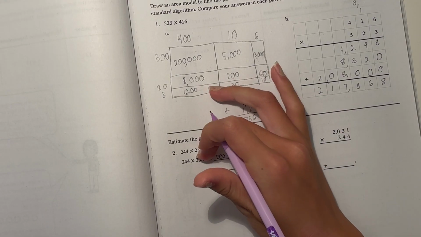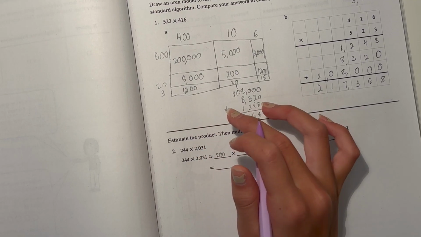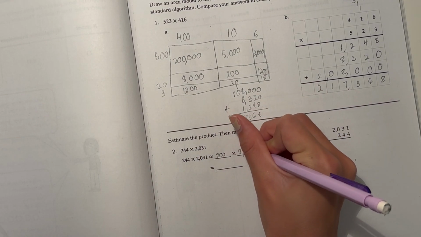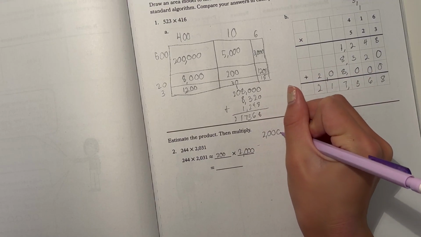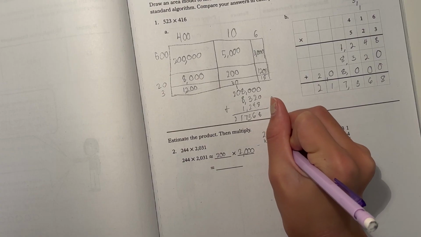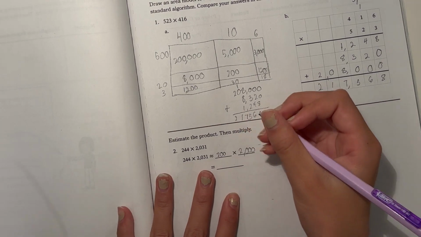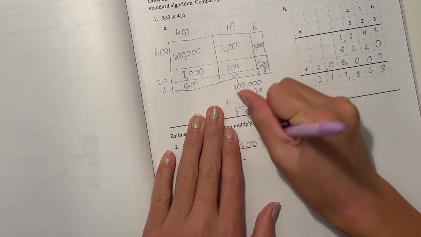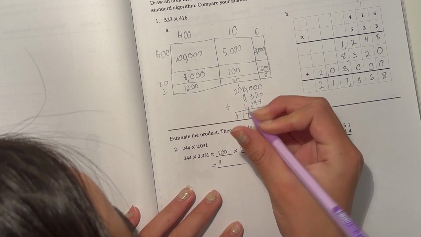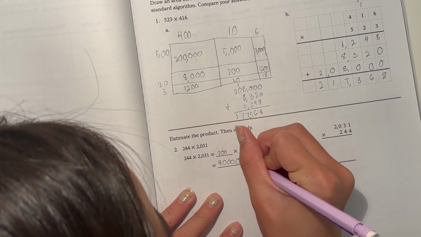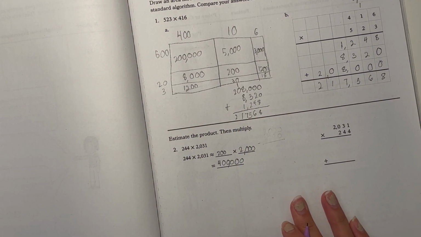And since the biggest place value here is the thousands, if you round this to the nearest 1,000, you get 2,000. So our estimate is 2,000 times 200, which equals 400,000. So that's our estimate.